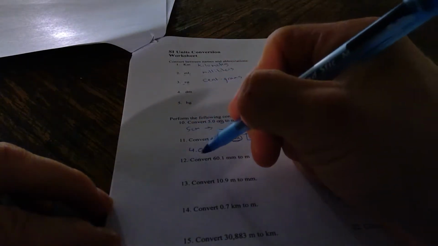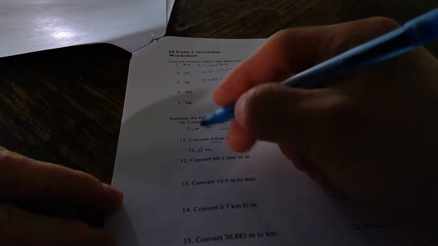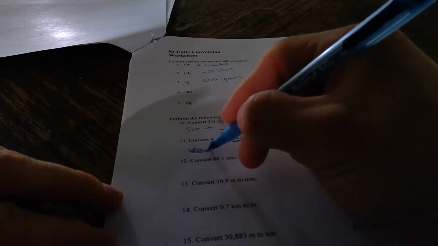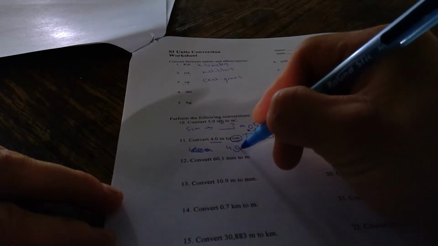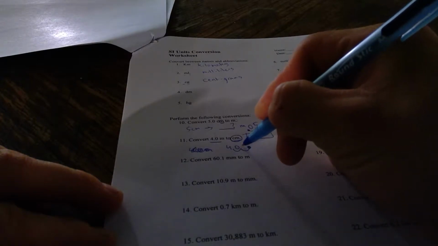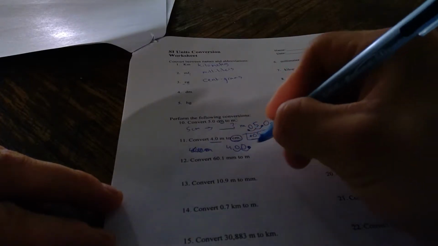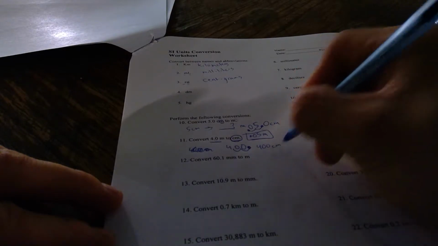You're going to start at your decimal spot and move 2 spaces to the right, right? I'm going to cross this off real quick. If I start off at 4.0, I'm going to go 1, 2, and this is where my new decimal place is going to be, and I'm going to fill it in with zeros. So my answer is going to be 400 centimeters.